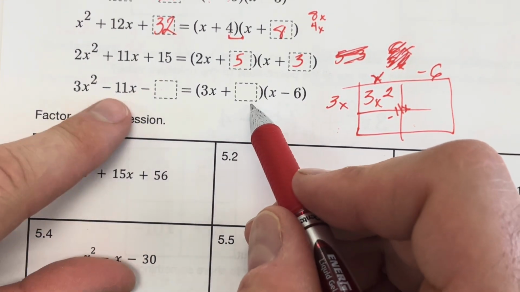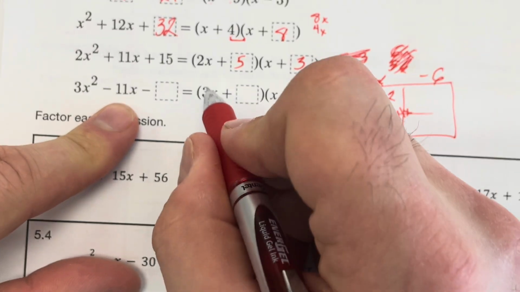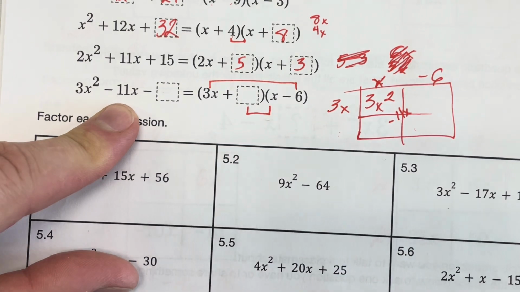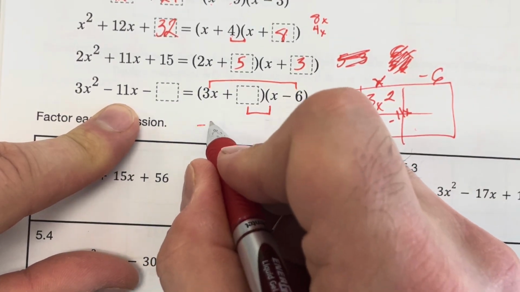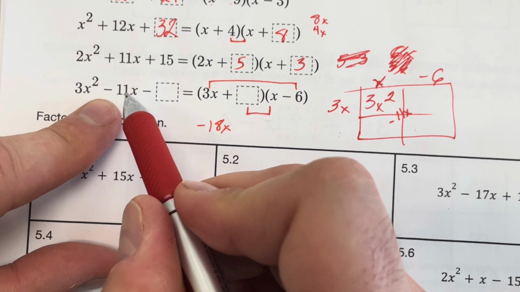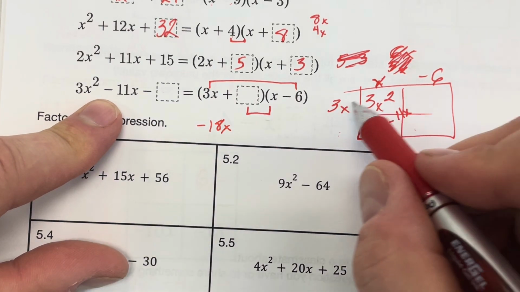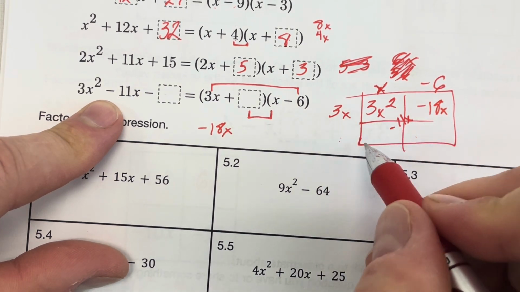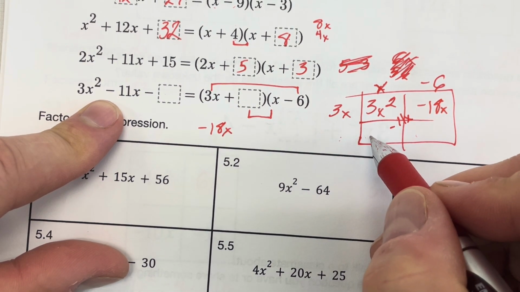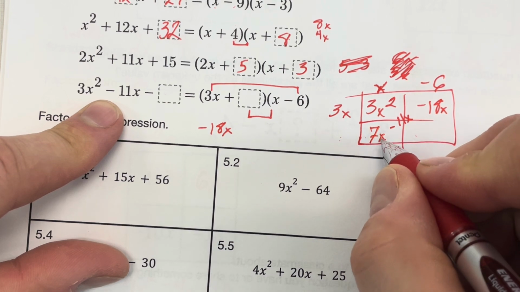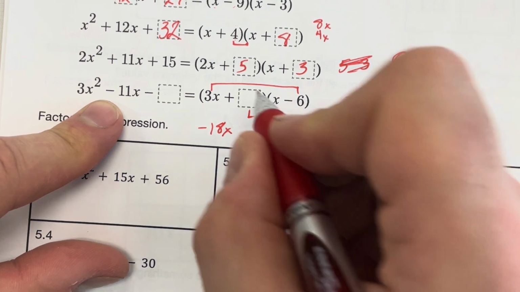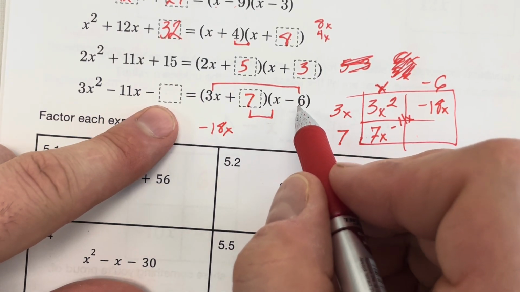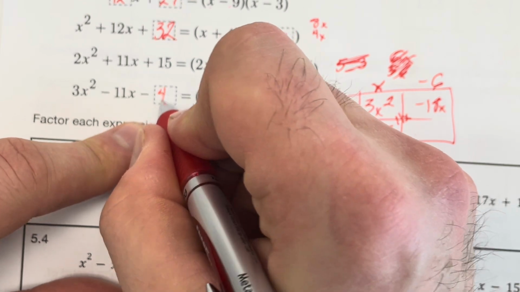So using some logic here to get to this 11, I know that we're going to have this times this, and we'd have 3 times -6. 3 times -6, that would make -18x. But to get a -11, this has to be a positive. And how much does it have to be? It has to be a positive 7x. So this has to be a 7. And then we do 7 times -6 to get this last part. And that would be a -42.